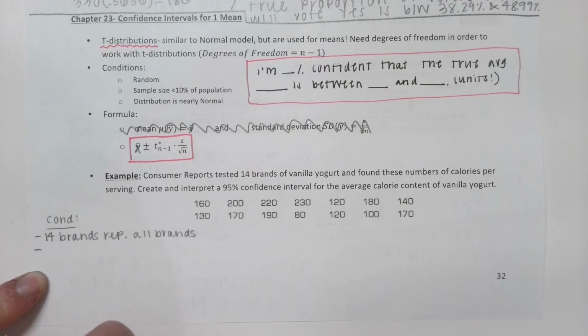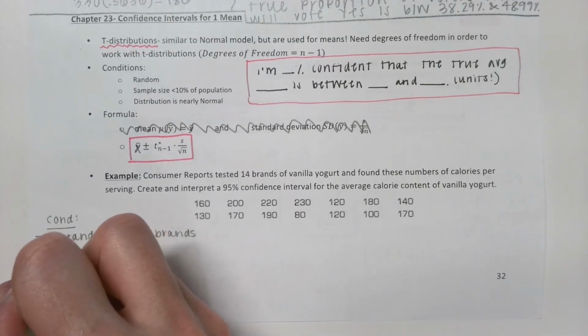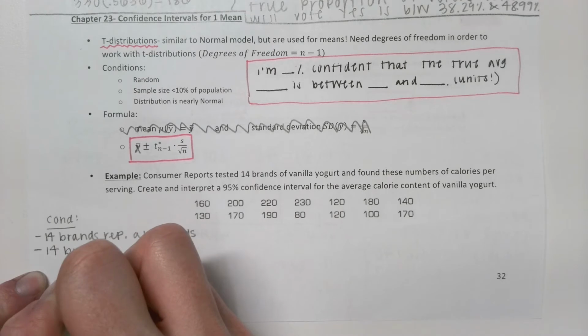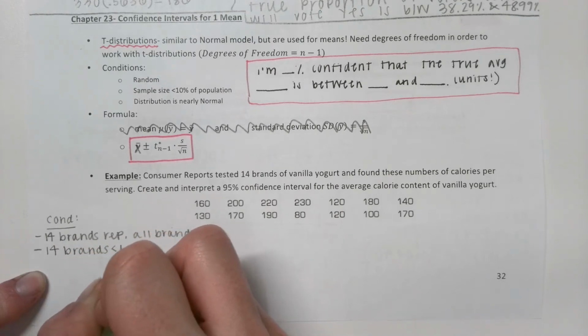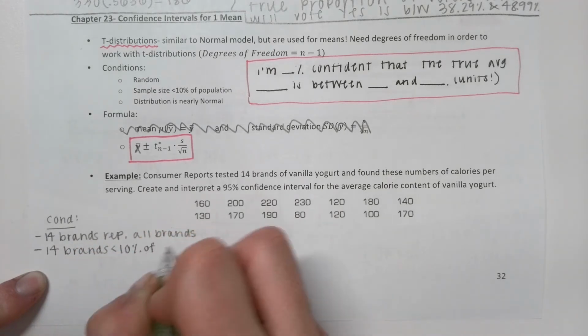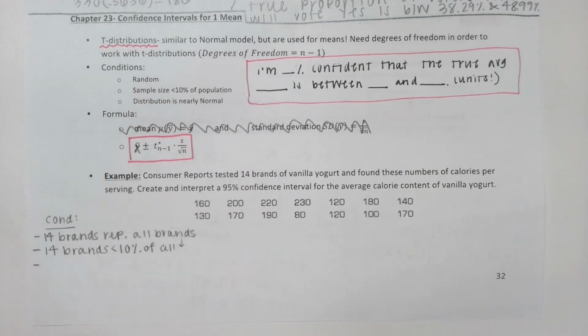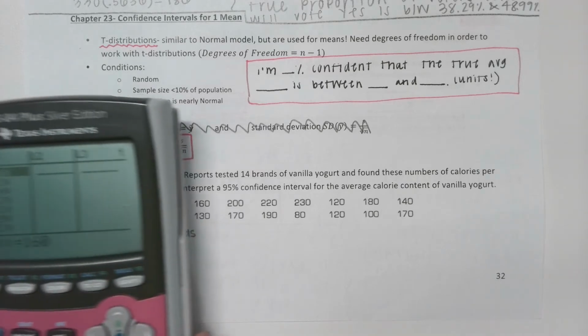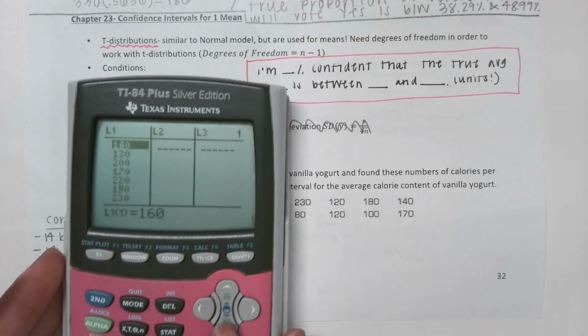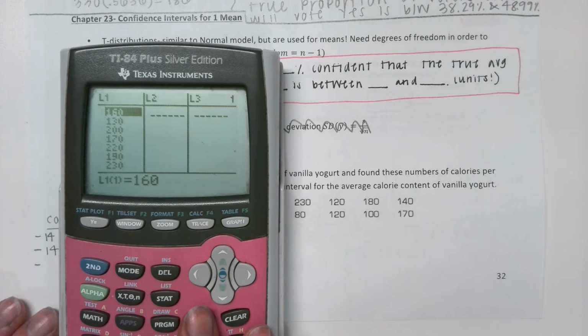Next, I'm looking for that less than 10%. I do think that 14 brands are less than 10% of all brands. The third one, I'm making sure that this thing is nearly normal. Since they give us data here, we are going to have to do this in our calculator. So I already have all this data typed into my stat. Go ahead and pause your video for a minute so you can plug all of this data into your L1.